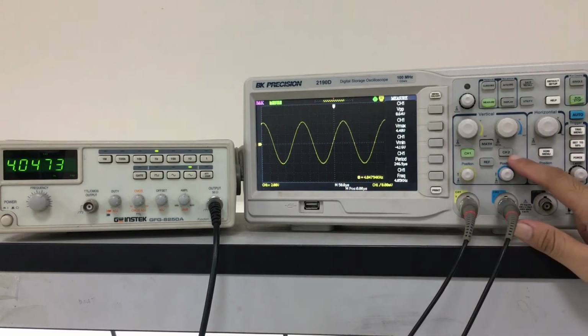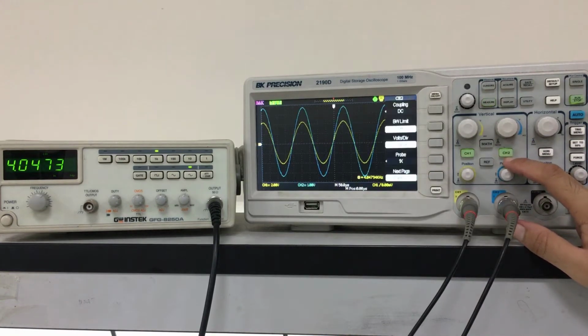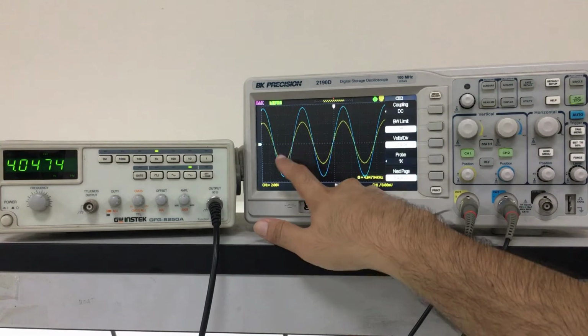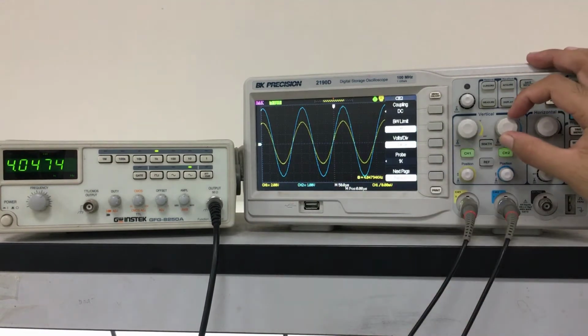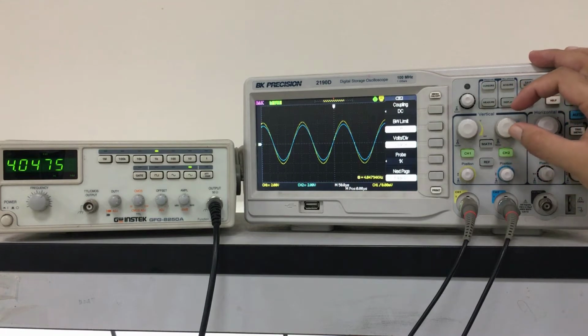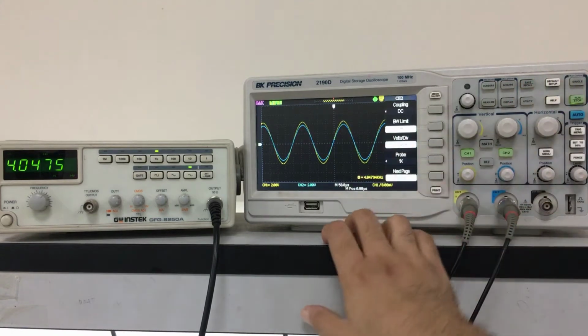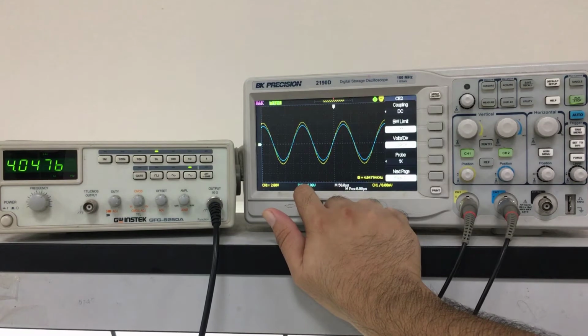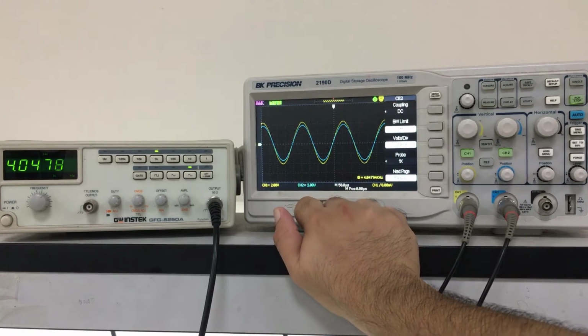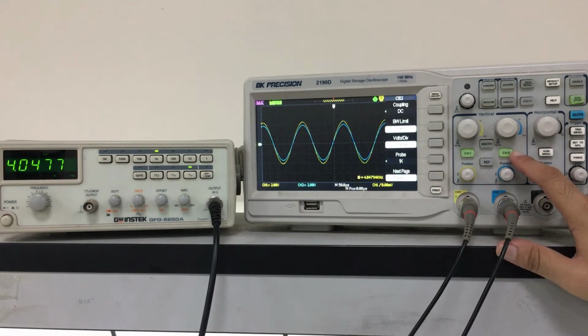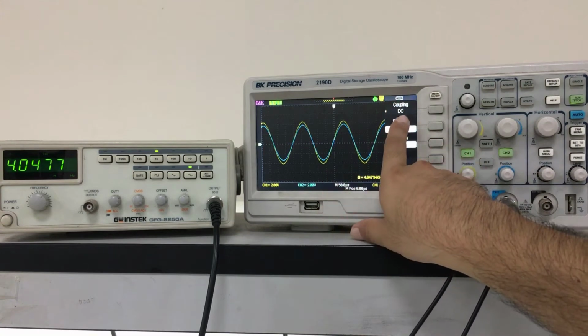Channel 2 is turned off. I press channel 2 and channel 2 is displayed. I reduce the volts per division to 2, and now both of the signals in channel 1 and channel 2 are displayed properly. Notice that when I press channel 2, a menu appeared where coupling is DC.